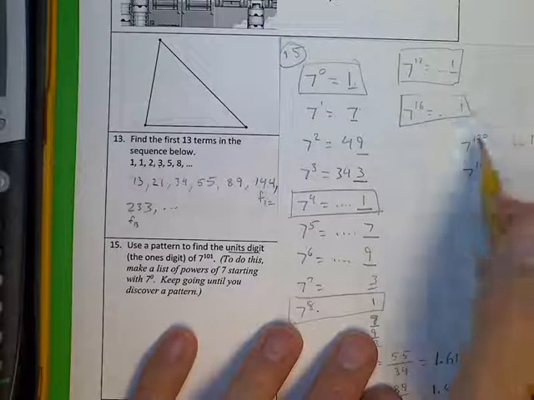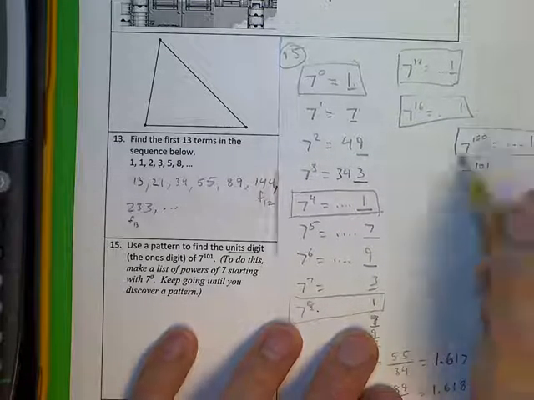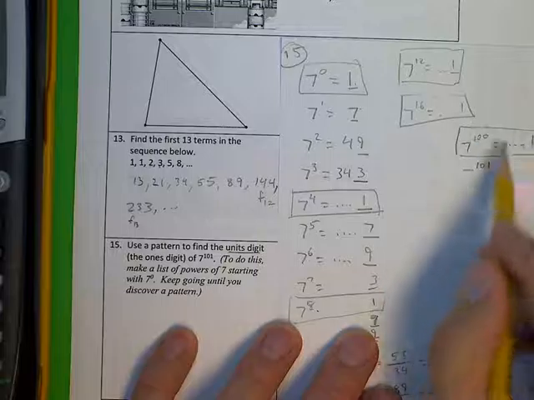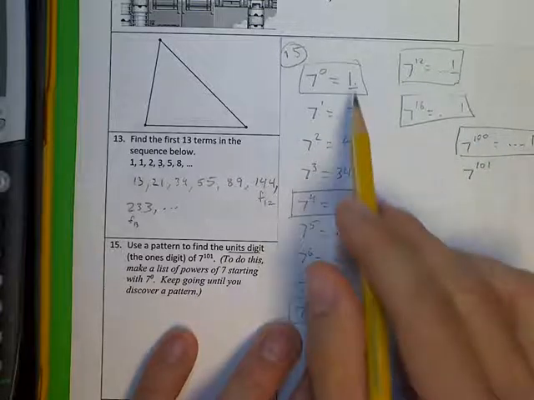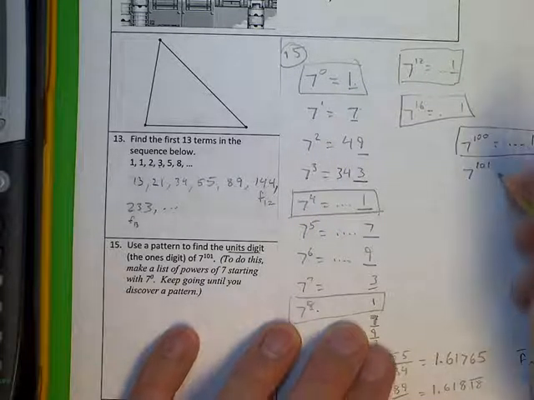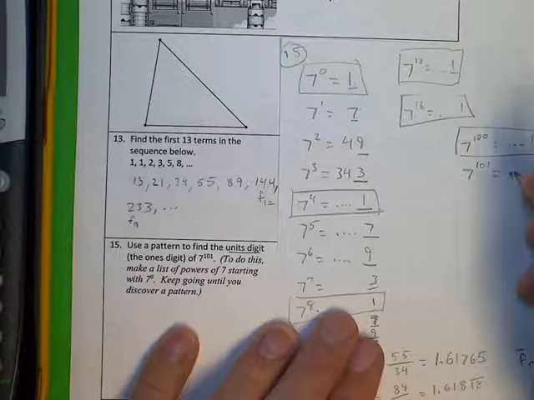So, because this is a multiple of 4, we're going to assume our pattern is going to start over at 7 to the 100. So what comes after a 1? A 7 does. So 7 to the 101 is going to end in a 7.